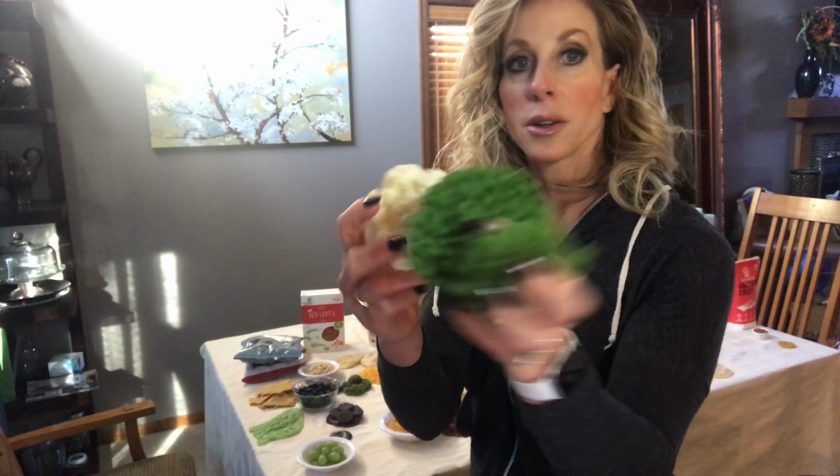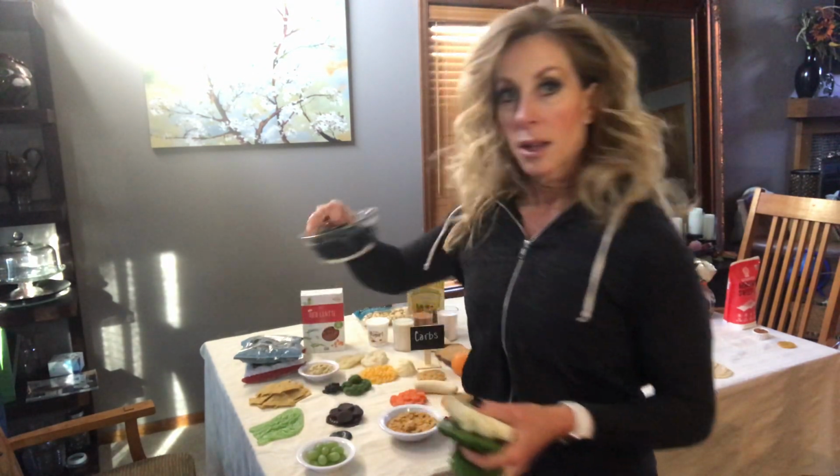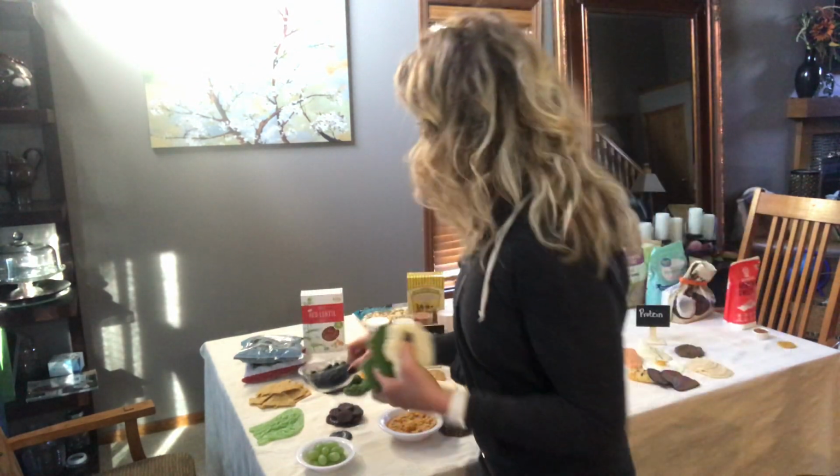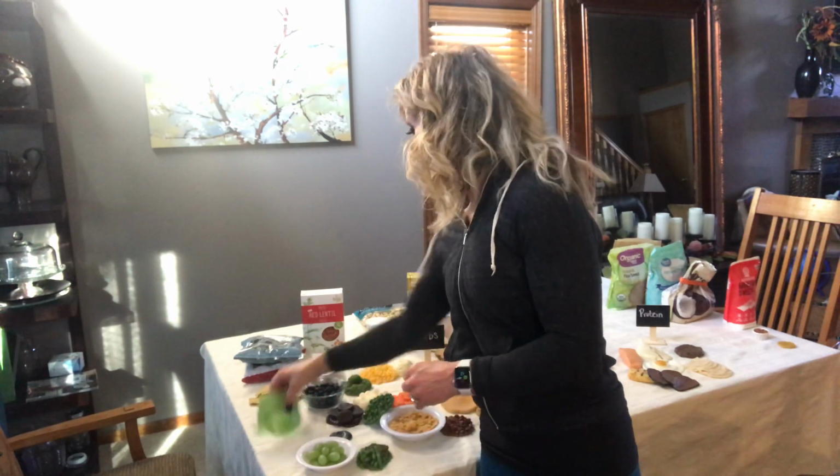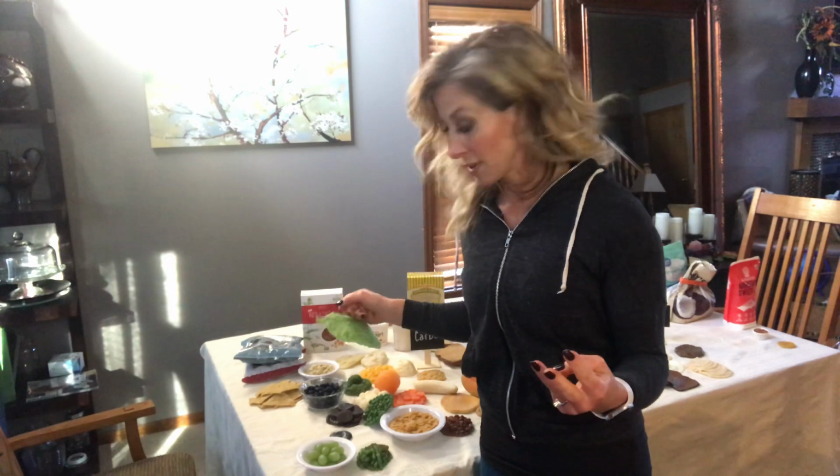Some cauliflower, some veg, a big thing of blueberries, yum yum. When we look at these types of carbohydrates, they're full of water, so we get more hydration, and they're full of vitamins. So when we look at carbohydrates, we think energy, we think vitamins, and we think fiber, okay?